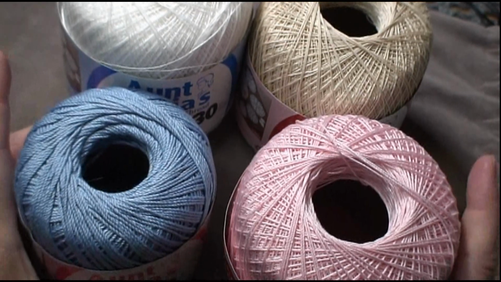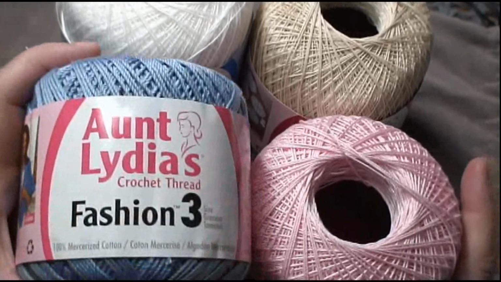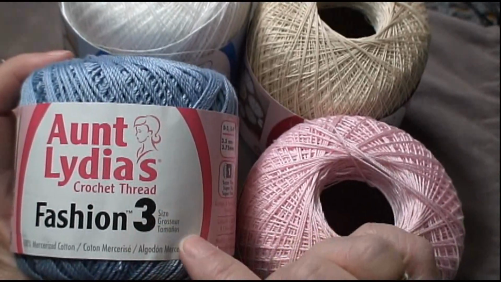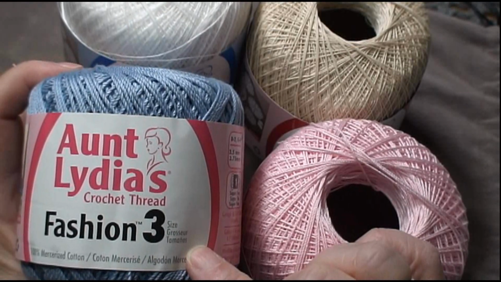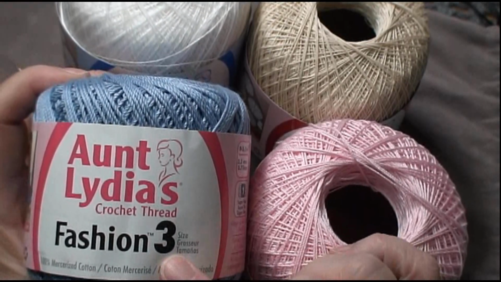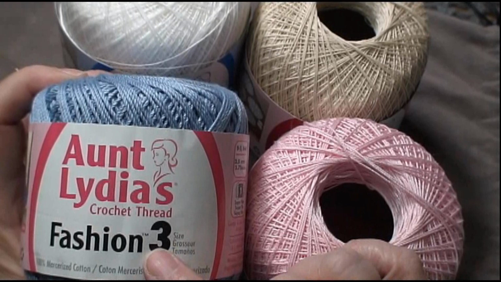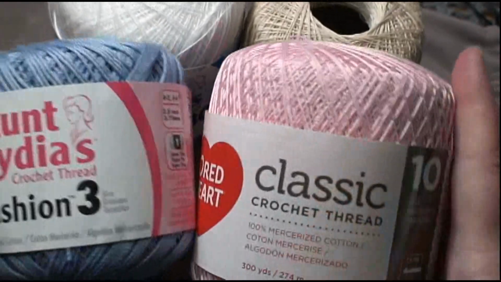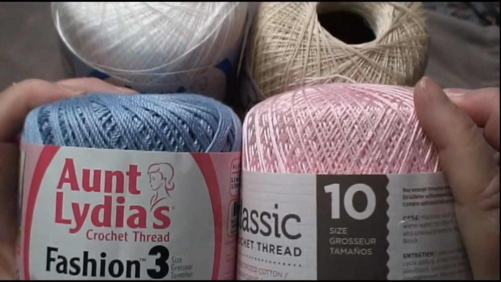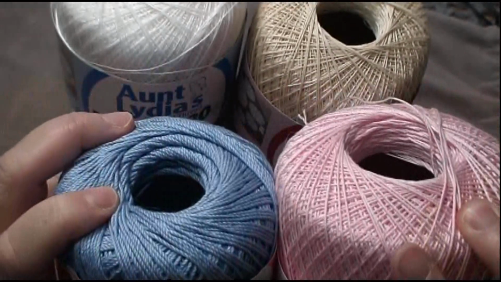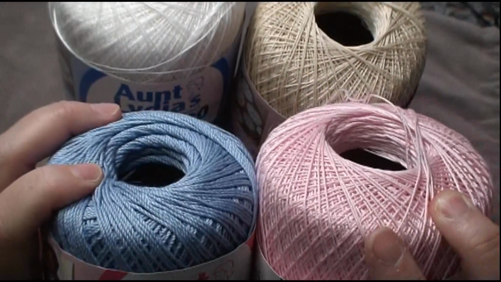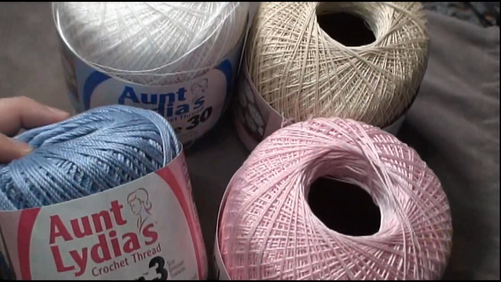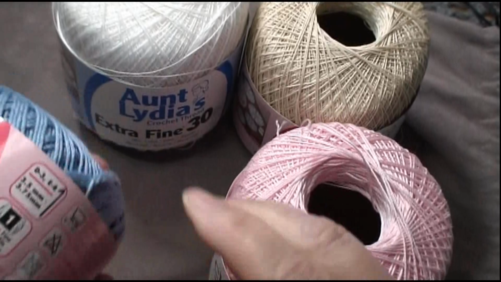Well, first of all, the thing with thread is it has numbers on it, and the smaller the number, the larger the thread. I know this seems a little backwards, but that's the way it works. So if you have a 3, that's going to be bigger than a 10. This is the 10. Okay? So you can see the difference in the size of the thread. It is definitely thicker when you have this one over here.